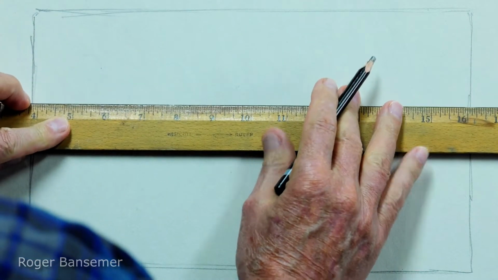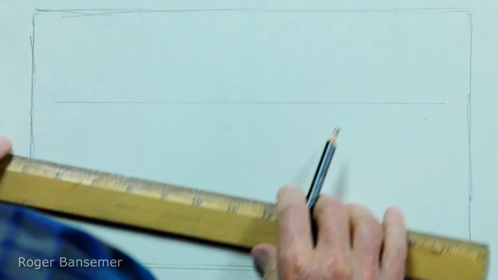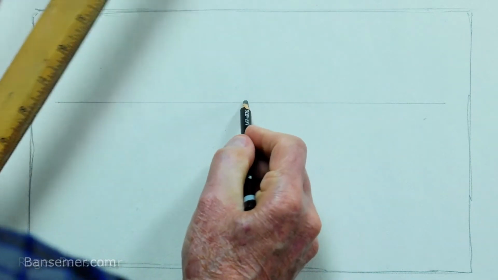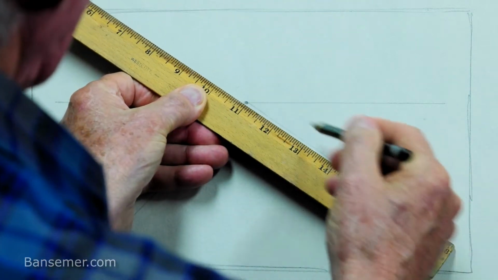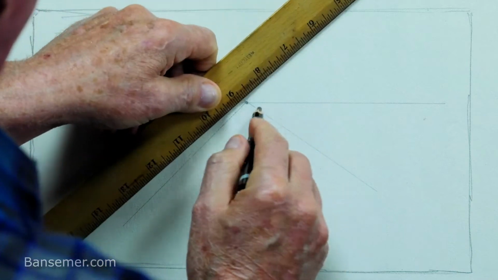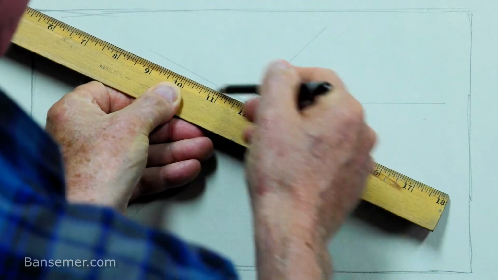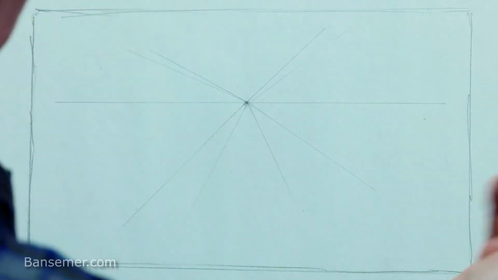Let me see, we'll put it down here. Wherever I put it, it's arbitrary. You can put it wherever you like. And we'll have the vanishing point. We'll put that right in the center there. So everything from a 1-point perspective has to radiate out from this vanishing point. It doesn't matter how many of these lines you put in there, but I'm just putting more than is necessary.